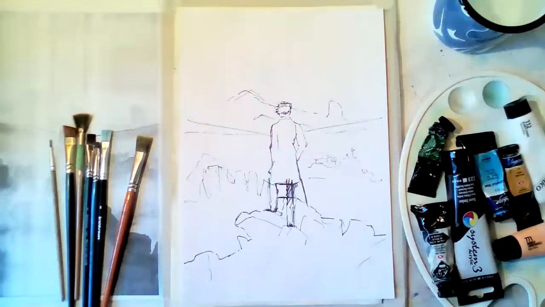So it's a bit like symbolism. Here, in this painting, all those clouds, mountains, this fog, somehow represent the soul. And the man standing here is of course the painter himself.